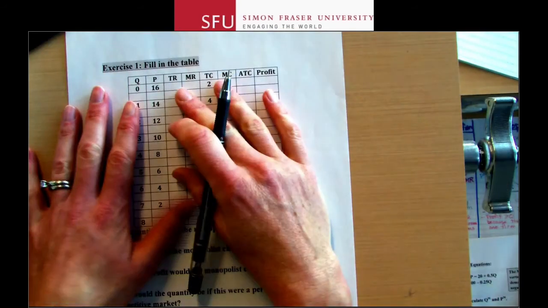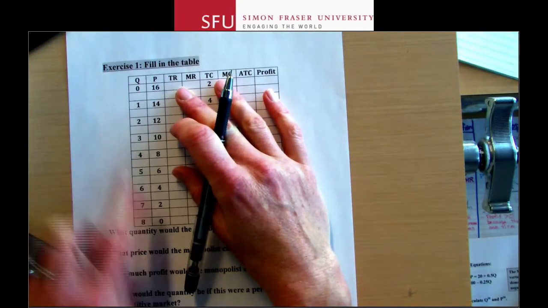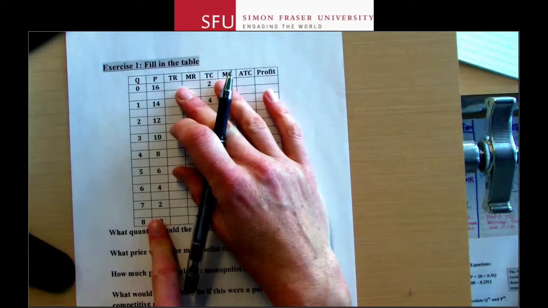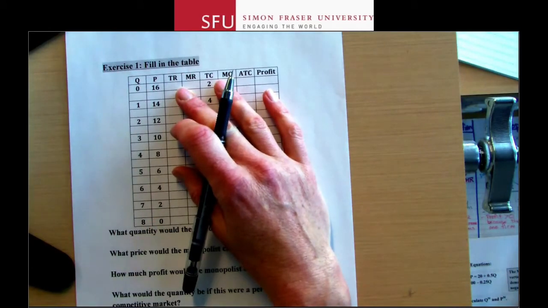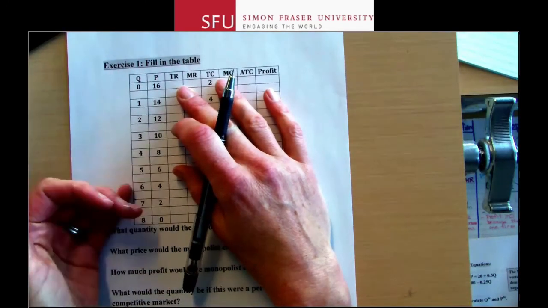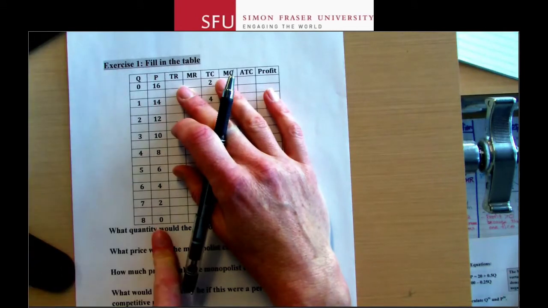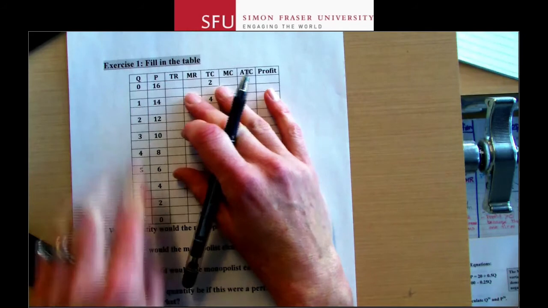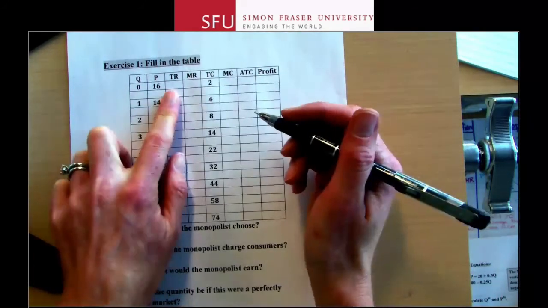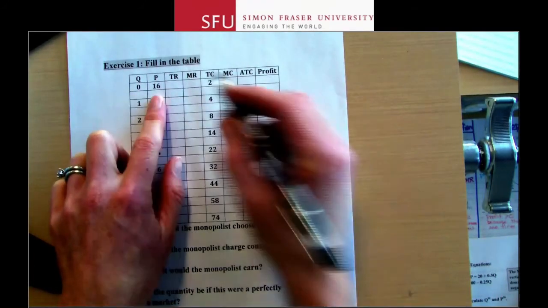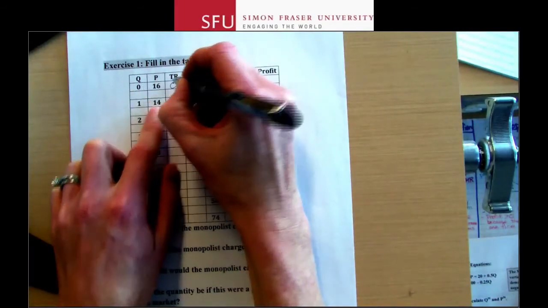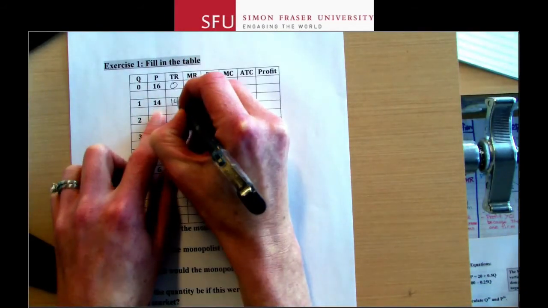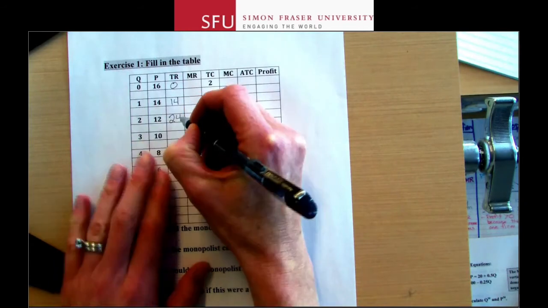In perfect competition, the price would just be constant, right? So all of these price numbers would have been the same because the price would be determined by the market, and then it wouldn't matter what quantity was produced, the price would be the same. But a monopolist is the market, and they can charge whatever price they want. However, at the different prices, consumers will buy different quantities. All right, so total revenue first column, so Q times P, so 0 times 16, 1 times 14, 2 times 12, and so on.